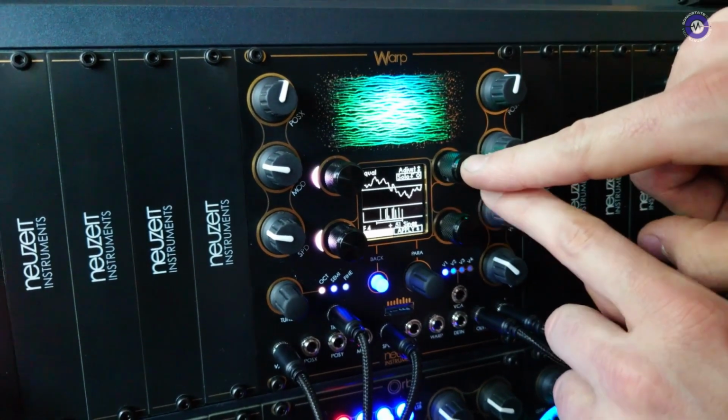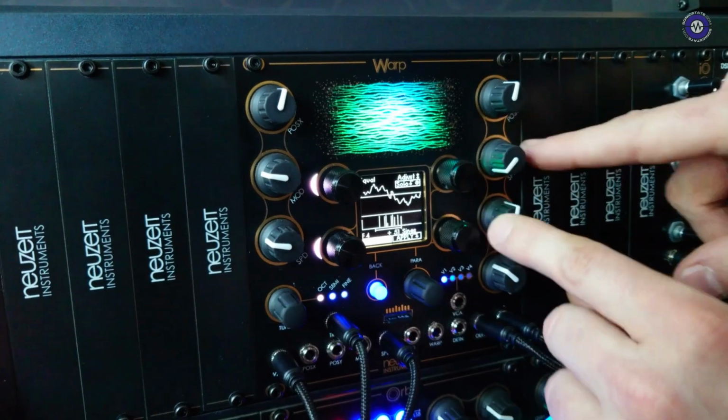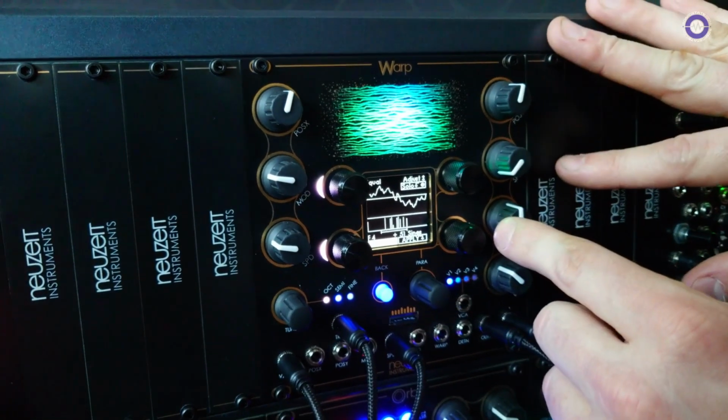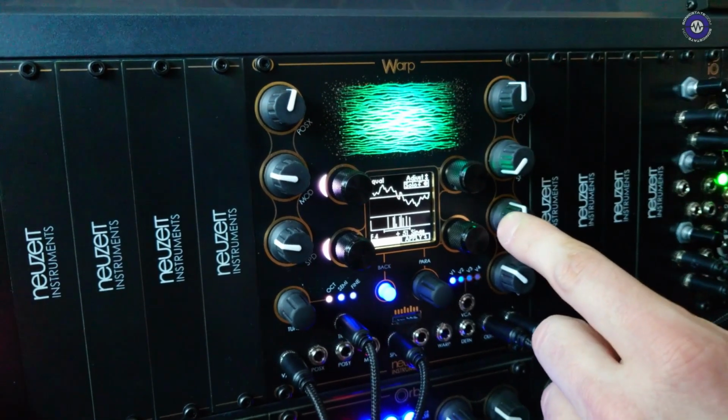I put this to solo mode, so we have no effects applied, and we're listening to the blank wavetable now. I tune it up.